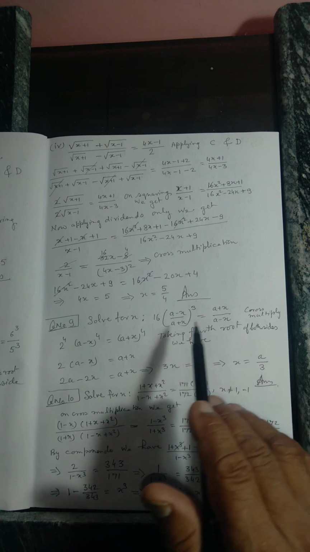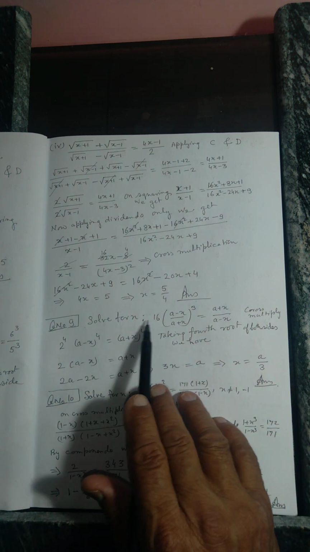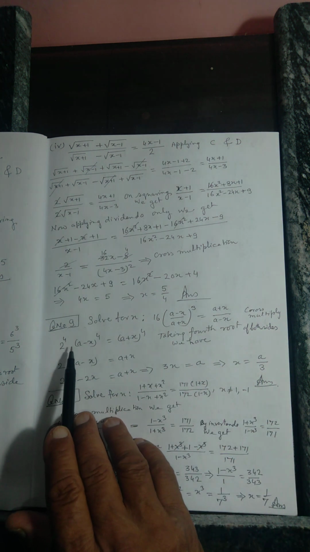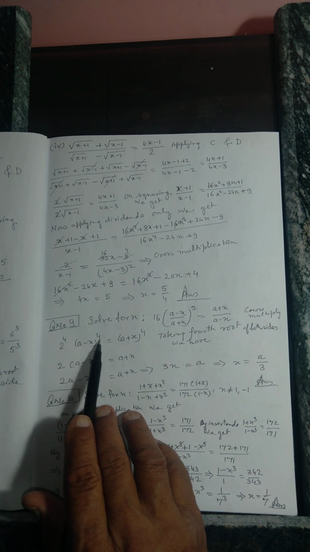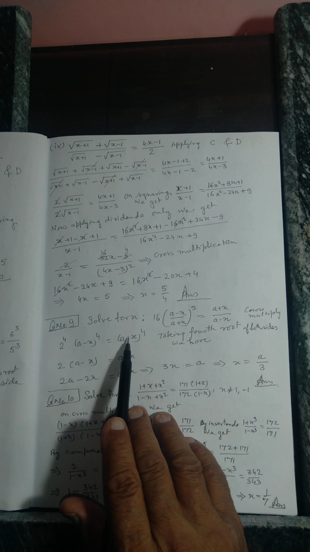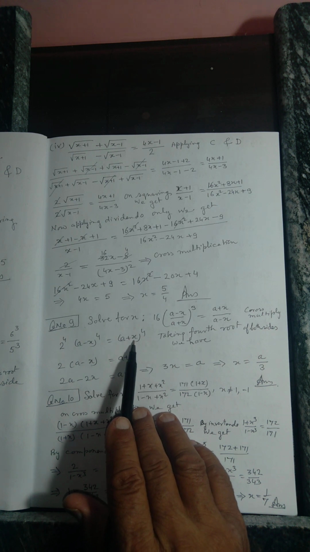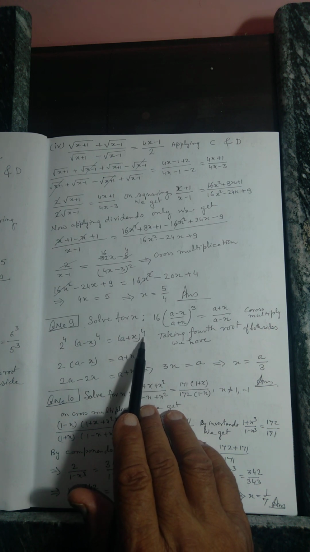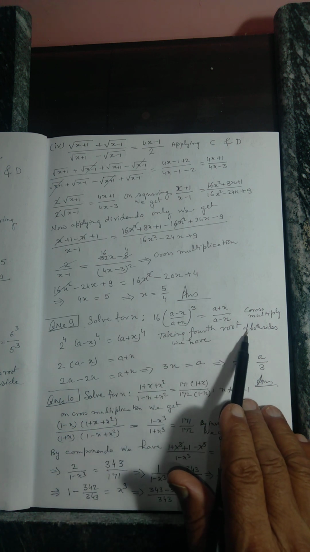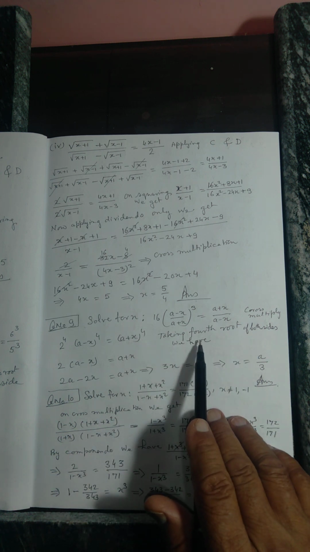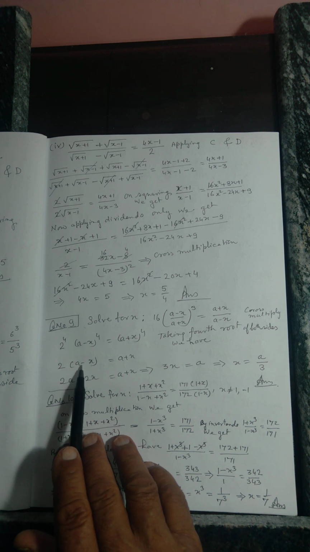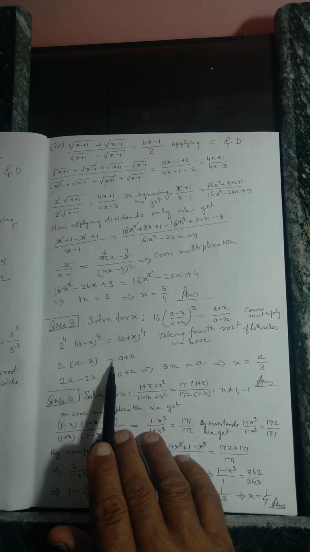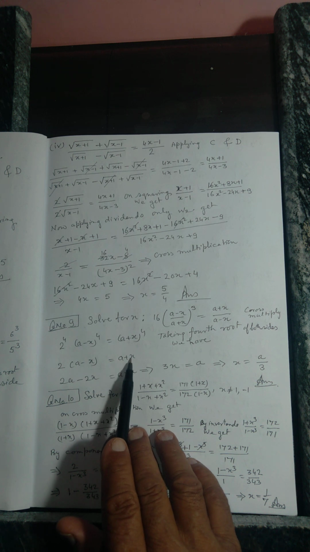So we will get, for 16 I have written 2 raised to power 4, and we will get (a minus x) raised to power 4 equal to (a plus x) raised to power 4. Taking the fourth root of both the sides, we have 2 in bracket (a minus x) plus (a plus x).